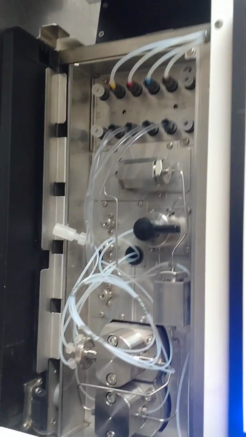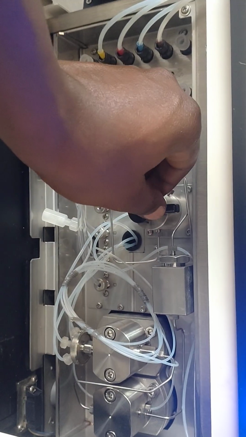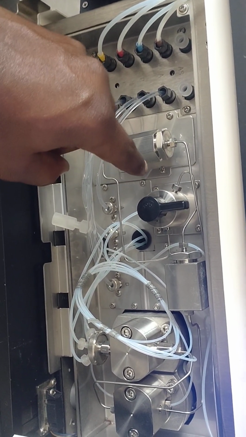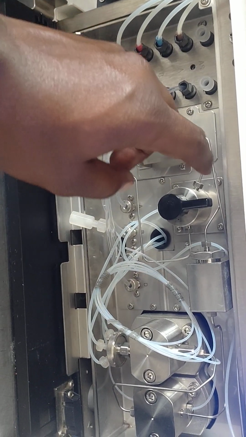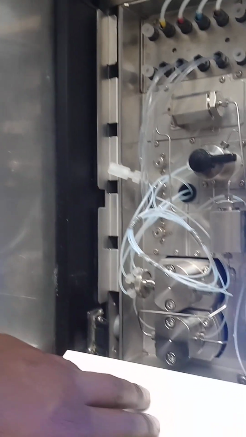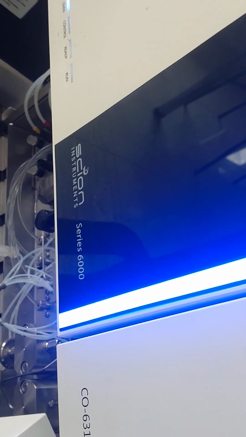It is working properly. When we are purging, we bring this button to this level, but when we want to have a continuous flow after doing purging, we have to close it. So I hope it is okay by now.